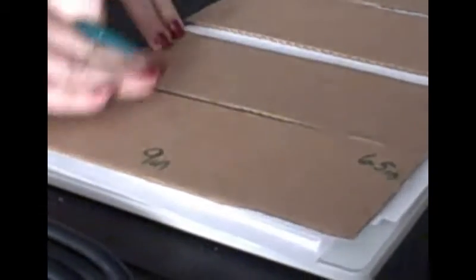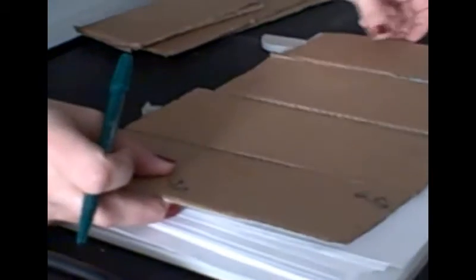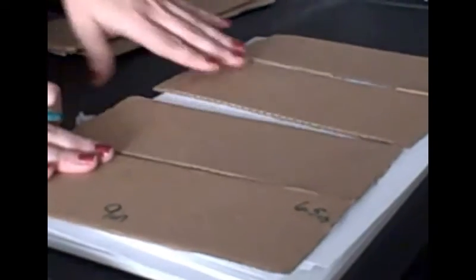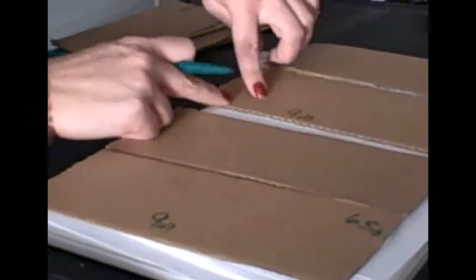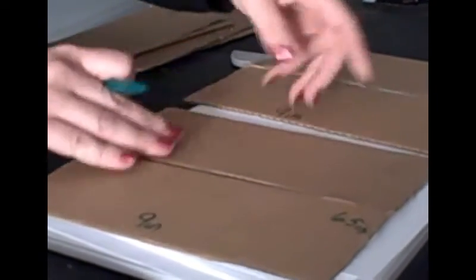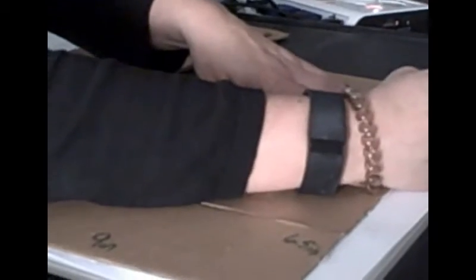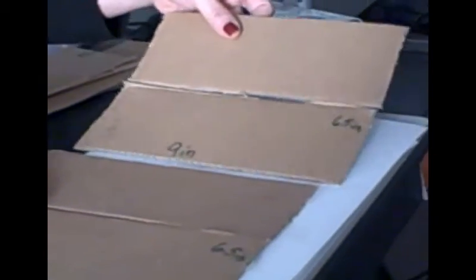Okay, so now we are going to find the area of the top of our box and the bottom of our box. So let's remember, the top of the box, the length is 9 inches, the bottom of our box, the length is also 9 inches. The top of our box, the width is 6.5 inches, the width of the bottom of the box is also 6.5 inches.